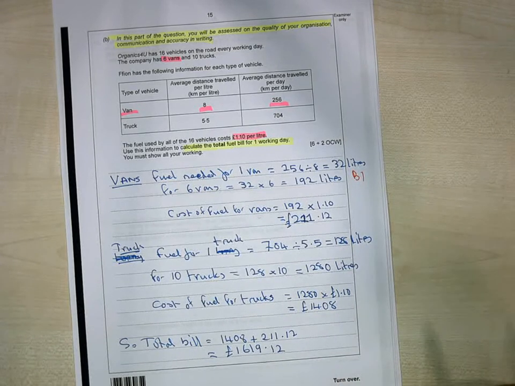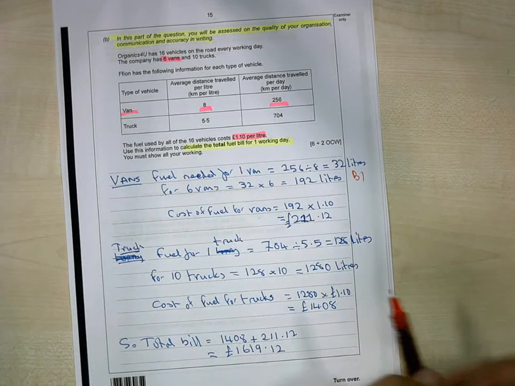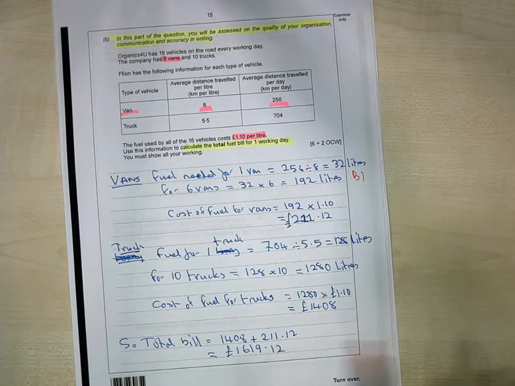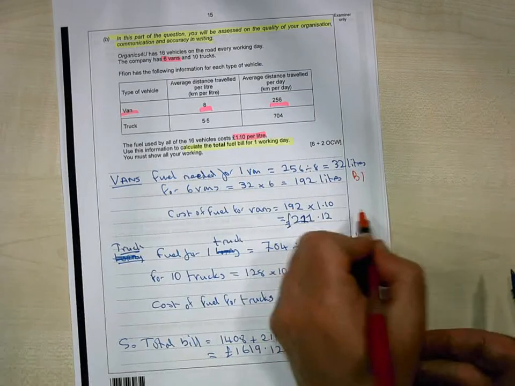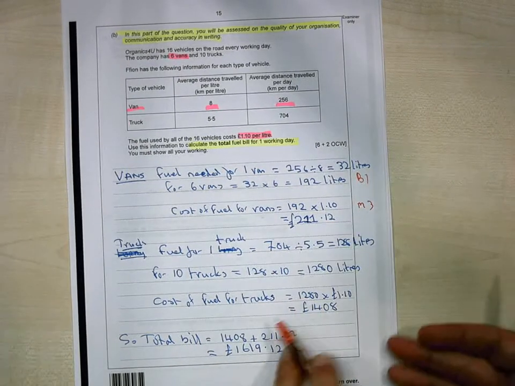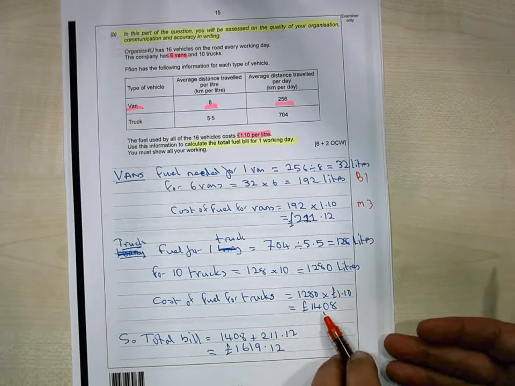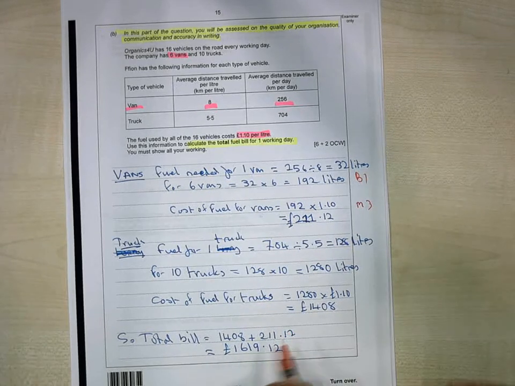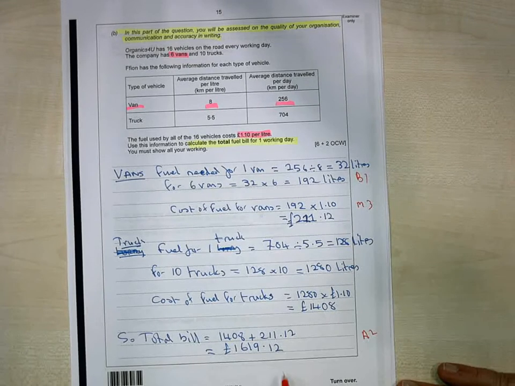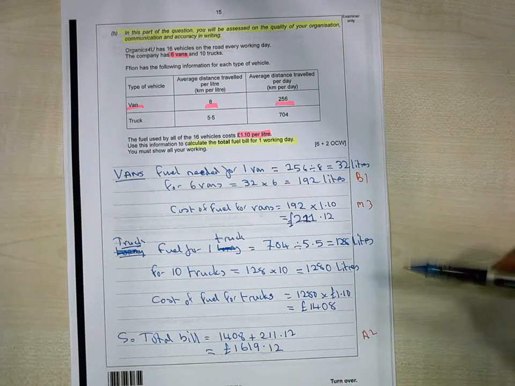Then you're going to get 3 marks for coming up with the £211.12, the maths for that, as well as the maths for the 1,408. You get 2 marks for then adding those together and getting that final answer, with lots of possible additional marks in there if you make a slip.